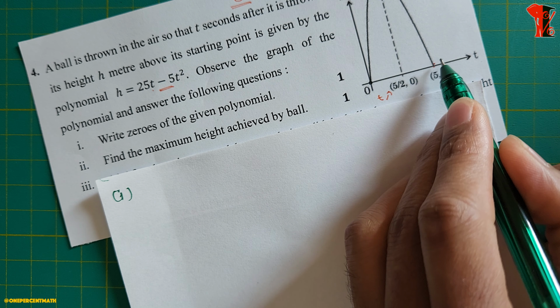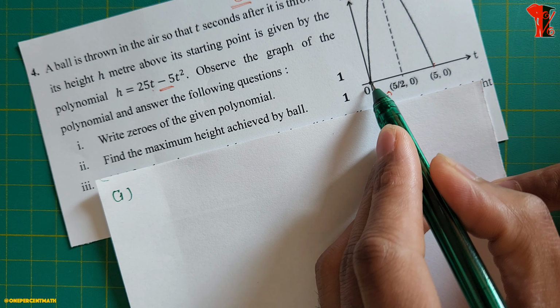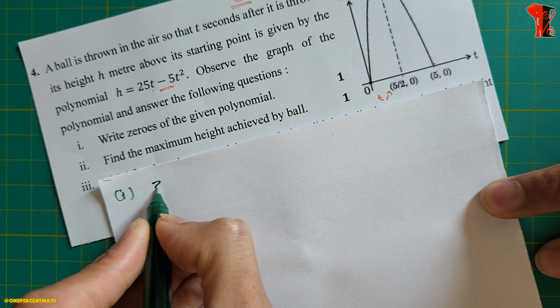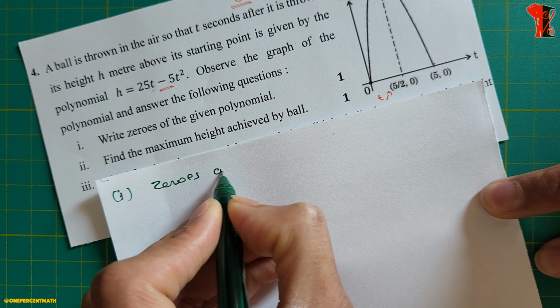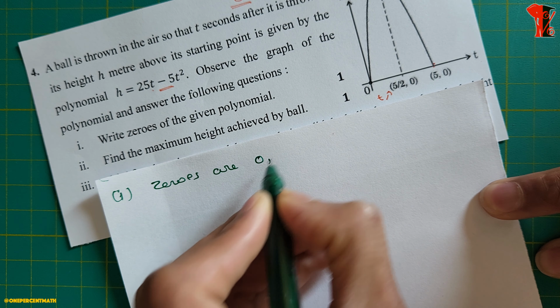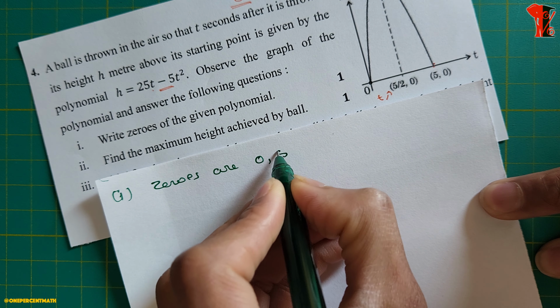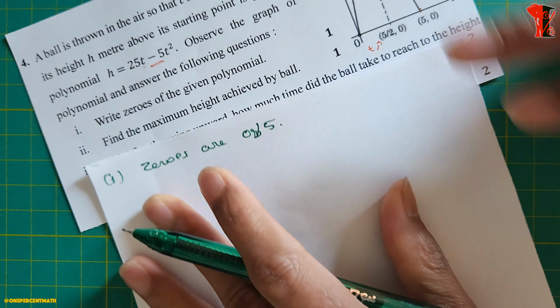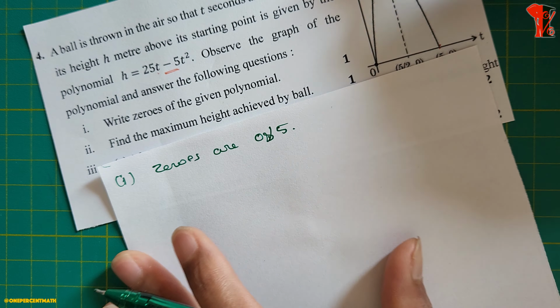See the 2 points it's intersecting. One is at 0, another is at 5. So the zeros are 0 and 5, we can say. If you are going to solve it also, we get the same answer. This is not a problem.